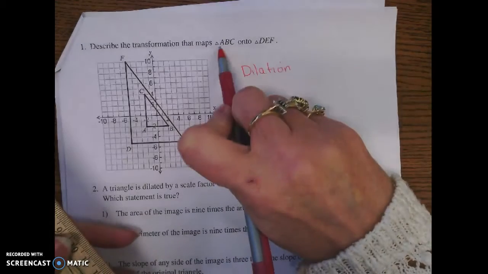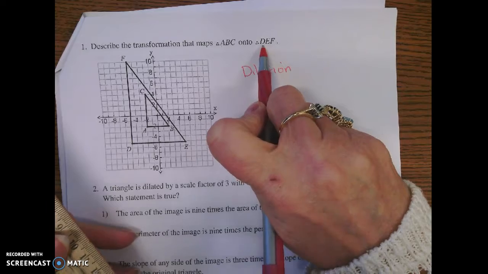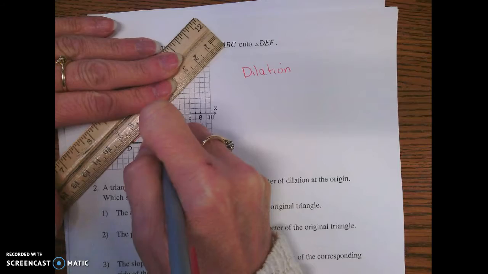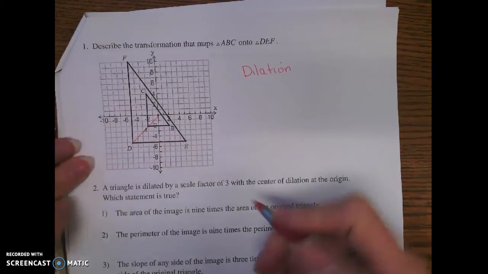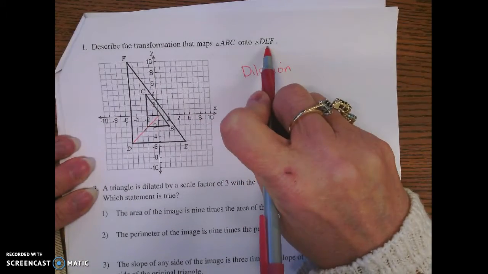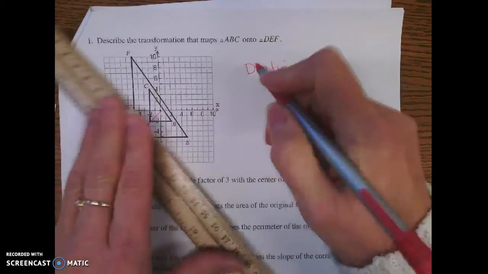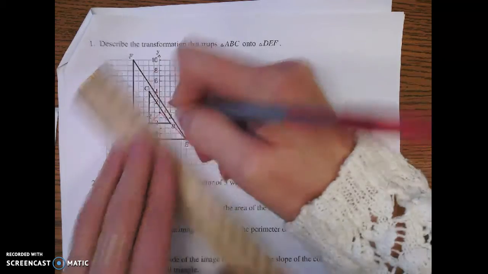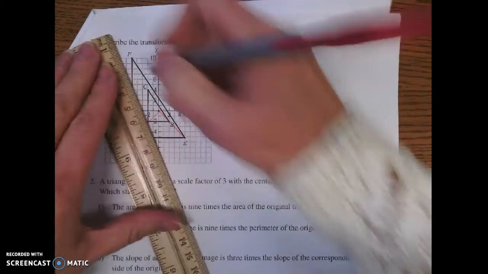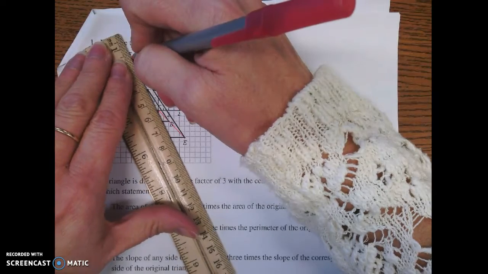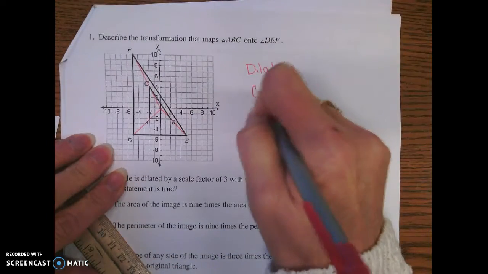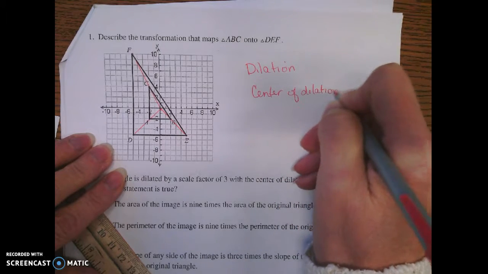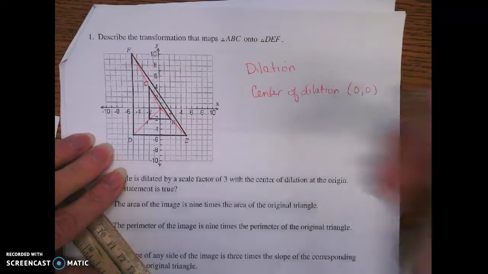I know point A is mapping onto point D. So if I connect point A and D, and then I know point B is going to be connected to point E. You connect a pre-image to an image and you can find your center. They intersect at the origin. If I connect F to C, same thing. So the center of dilation is the origin, point 0, 0.